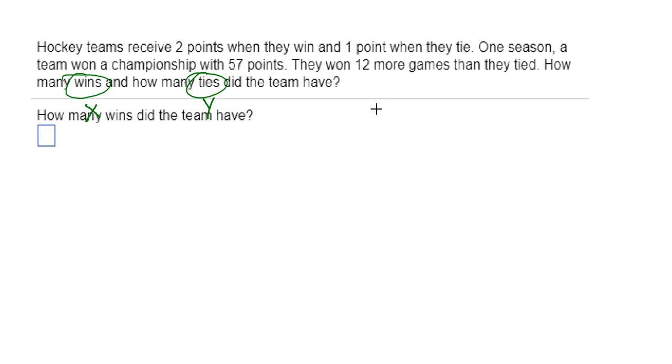So we read back through the problem. They receive 2 points for every win and 1 point for every tie. And altogether, this team had 57 points. So to put that information together, if I take however many games they won, which I'm calling x, they got 2 points for each of those games. So I'll multiply it by 2. So if they won 5 games, they got 10 points altogether, right? You multiply by 2 to get the total number of points from that.